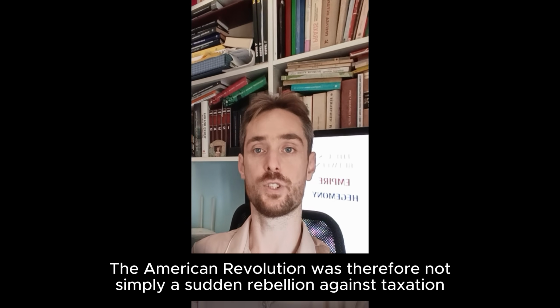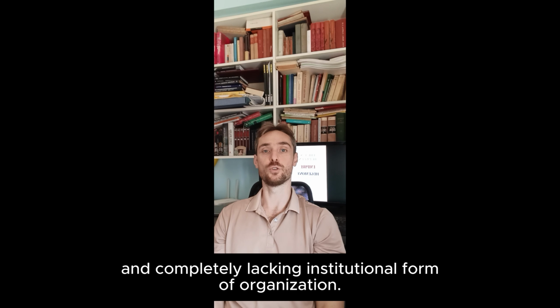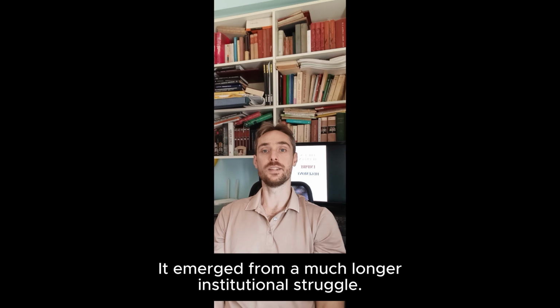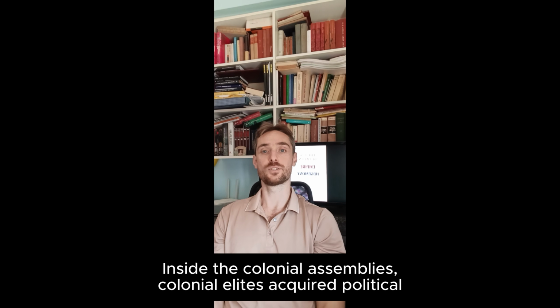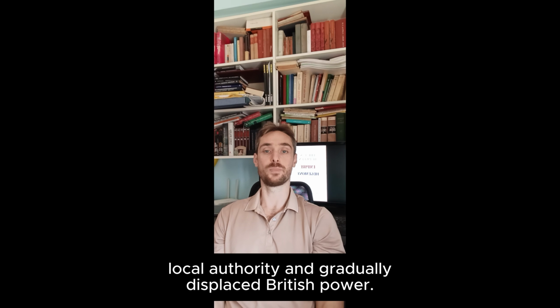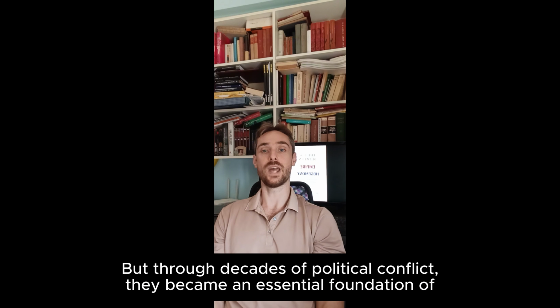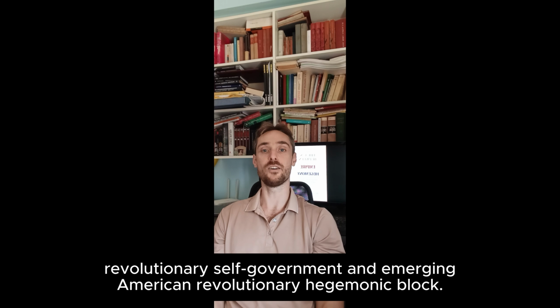The American Revolution was therefore not simply a sudden rebellion against taxation completely lacking institutional form of organization. It emerged from a much longer institutional struggle. Inside the colonial assemblies, colonial elites acquired political experience, defended their material interests, expanded local authority, and gradually displaced British power. These assemblies began as institutions within the British imperial system, but through decades of political conflict, they became an essential foundation of revolutionary self-government and the emerging American revolutionary hegemonic bloc.